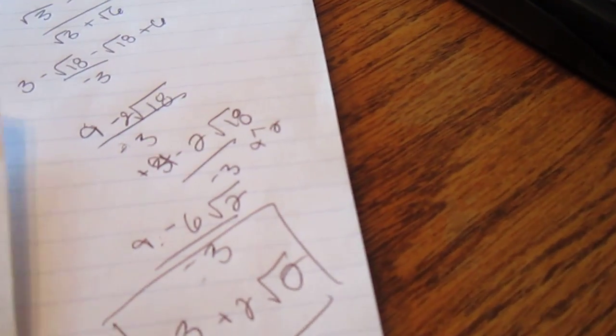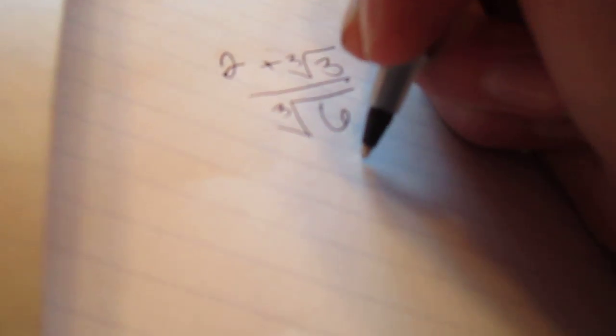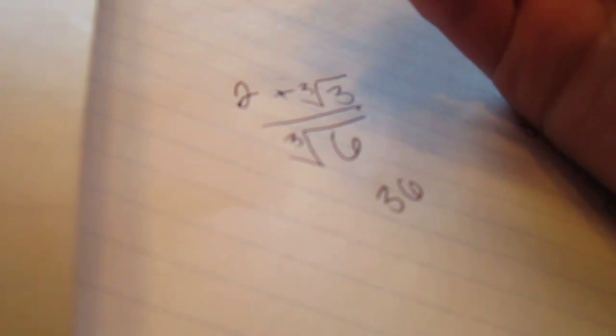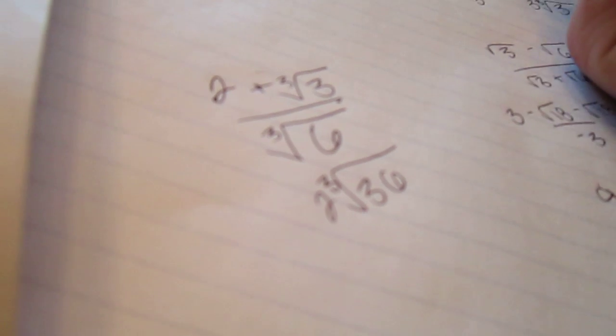Then we've got number 8. And number 8 is 2 plus the cube root of 3 over the cube root of 6. And then what you do, the cube root of 6 times the cube root of 6 equals, well, it equals 36. And 36 times the 2 in the upper hand would be 2 times the cube root of 36.